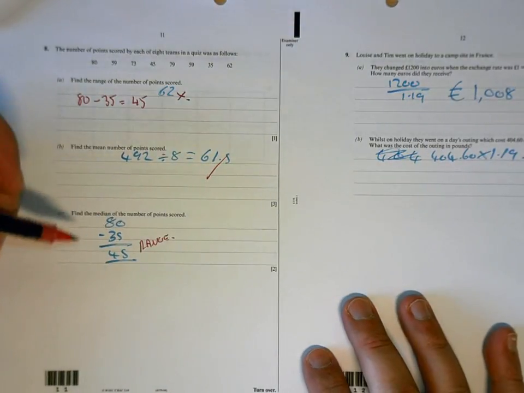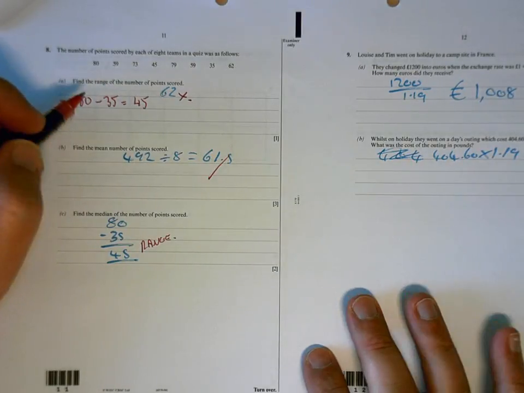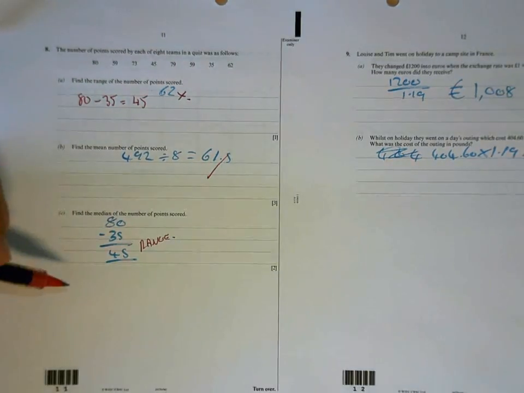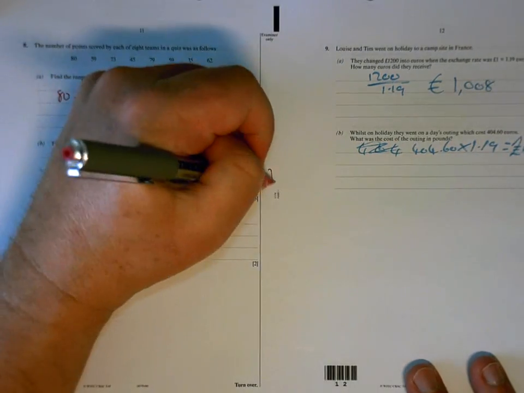The median you haven't done. You need to put those in order of size, largest to smallest, and find the middle. Take a look at the video clip. You should be getting full marks for a question like that.